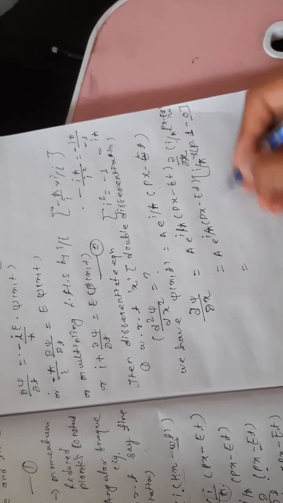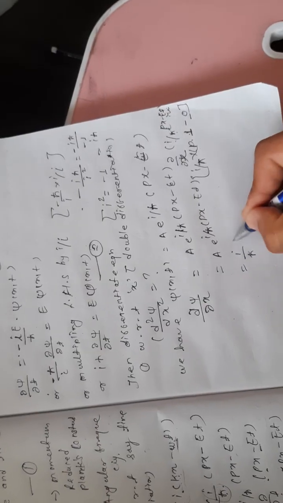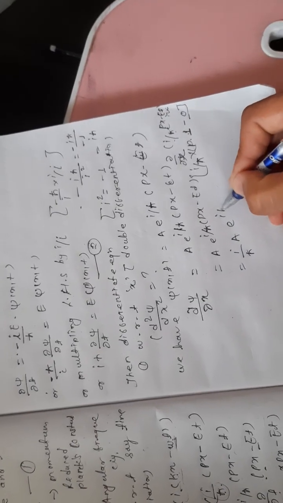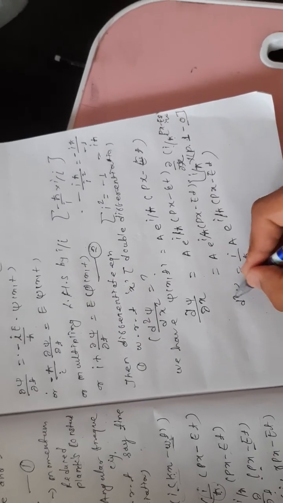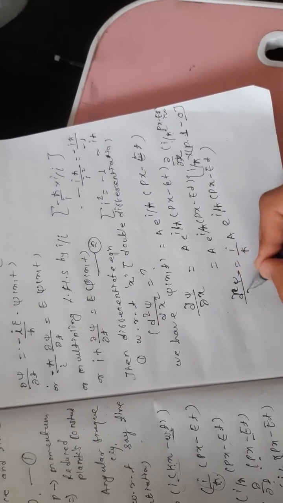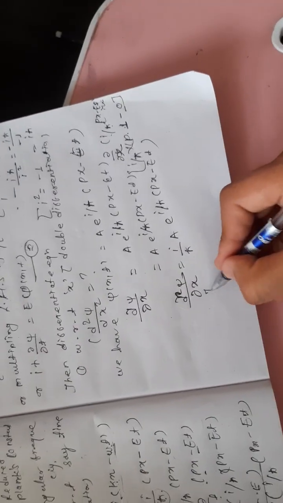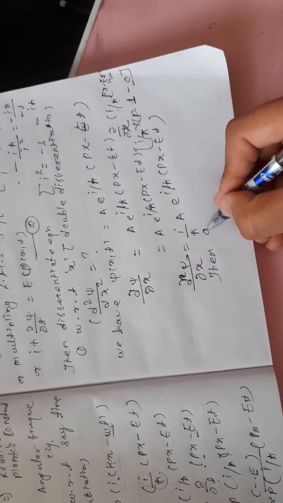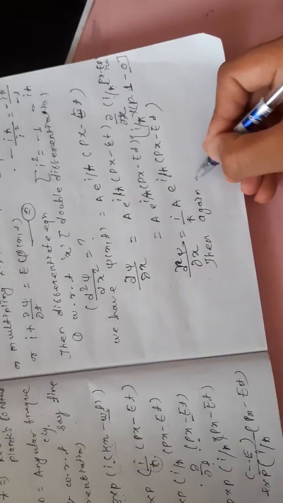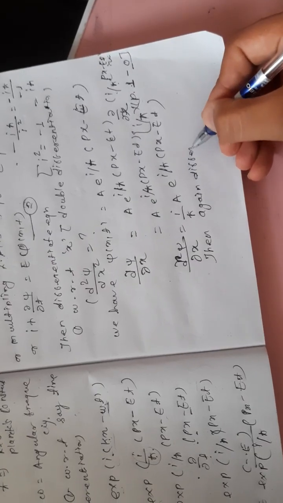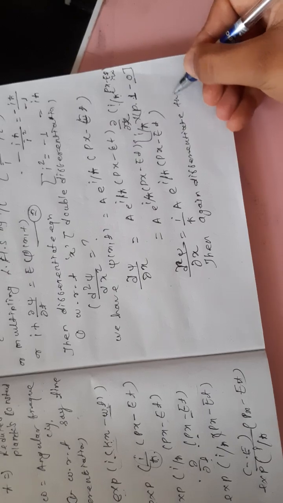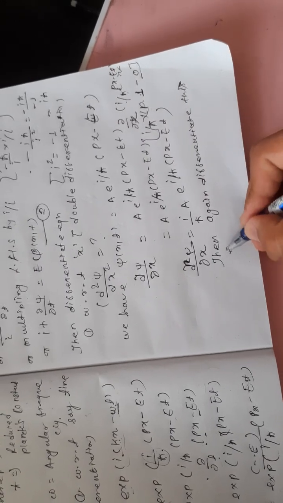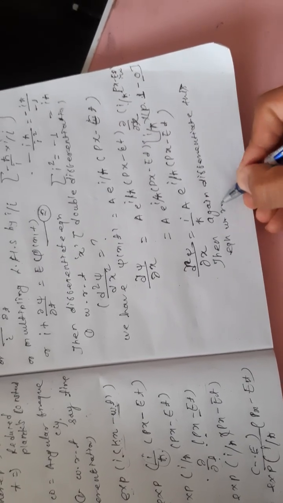So we get i p by h cut A e exponential i by h cut (px minus Et), that is del psi by del x. Then again differentiate this equation with respect to x.